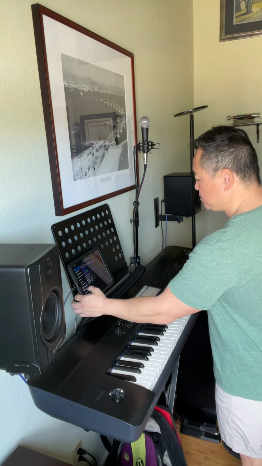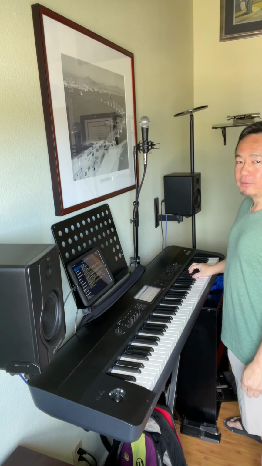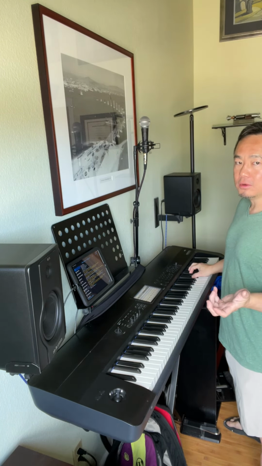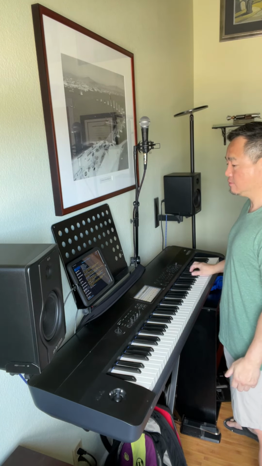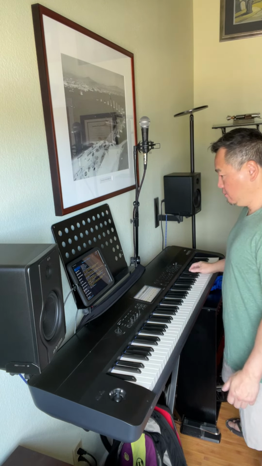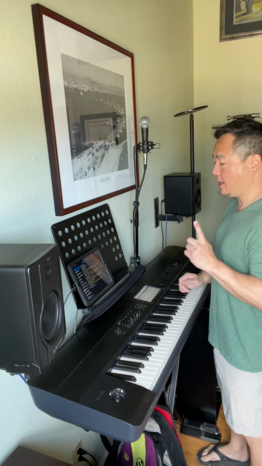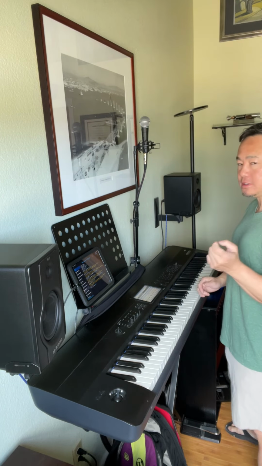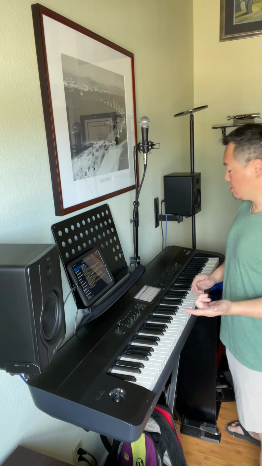That segues into Blue Monday. So this one, we kind of do a mashup of the New Order version and the Orgy version. So the main riff. If I remember correctly, we do play this one up a half step. So it's the key that Orgy is in, not the key that New Order is in.